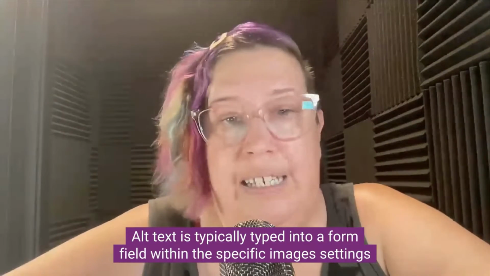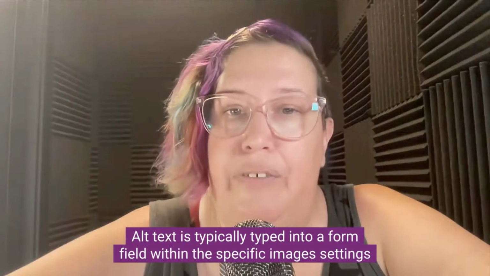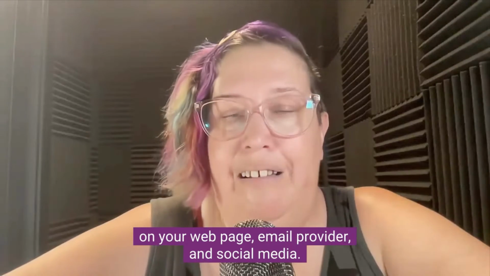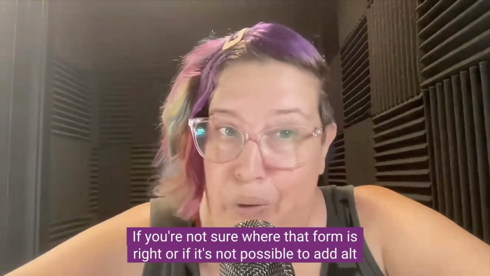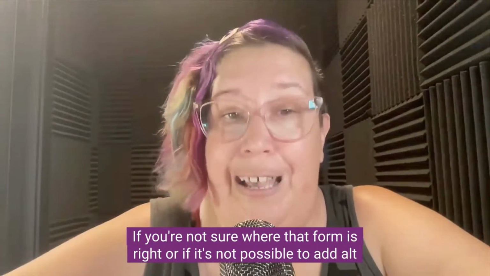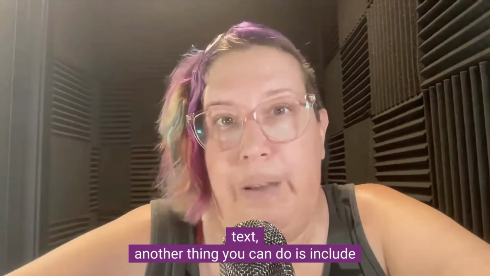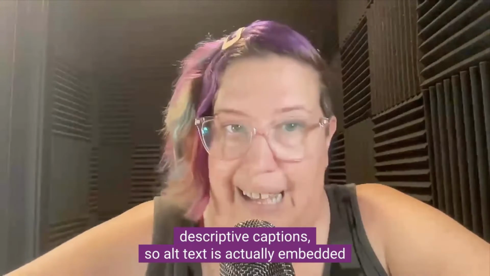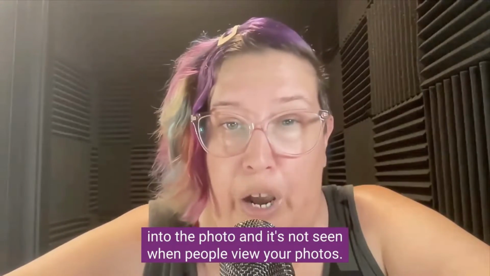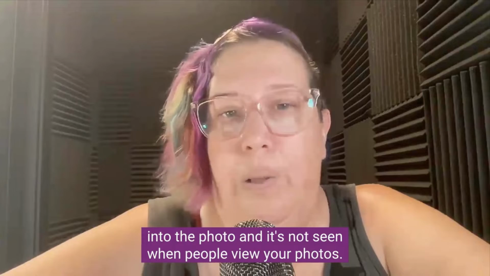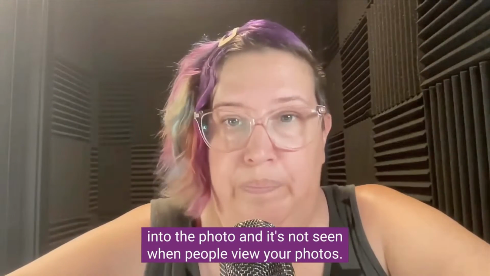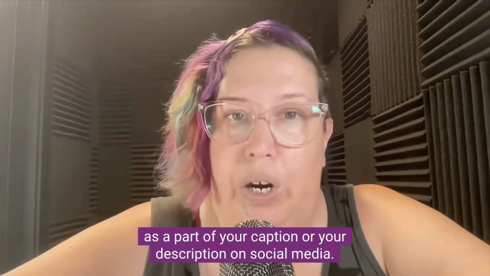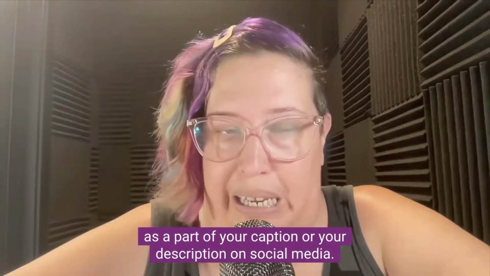Alt text is typically typed into a form field within the specific image's settings on your web page, email provider, and social media. If you're not sure where that form is, or if it's not possible to add alt text, another thing you can do is include descriptive captions. Alt text is actually embedded into the photo, and it's not seen when people view your photos. However, image descriptions are included as a part of your caption or your description on social media.